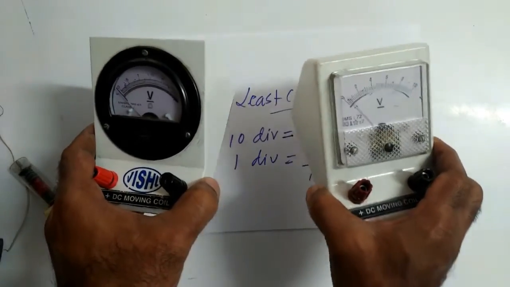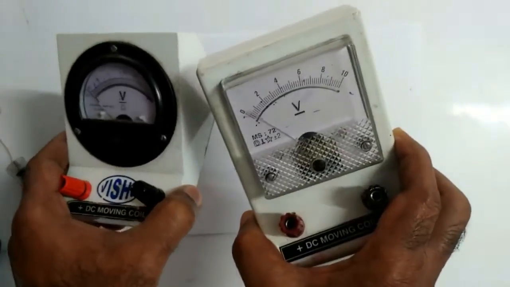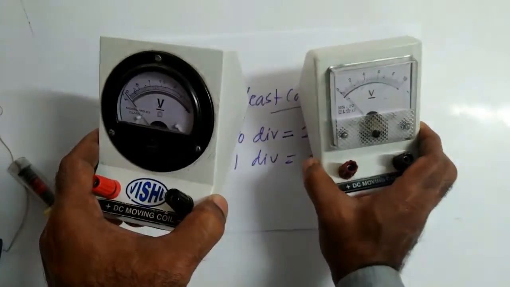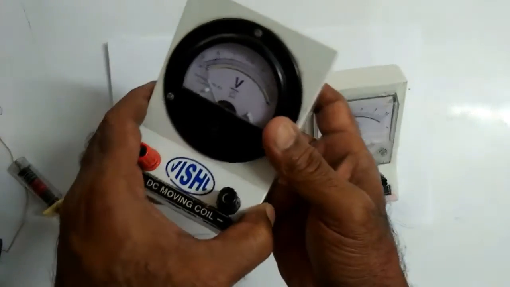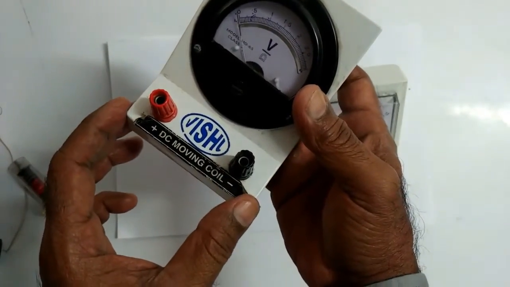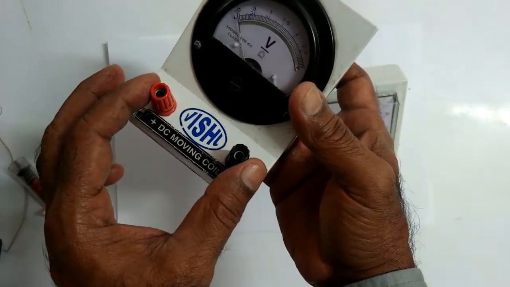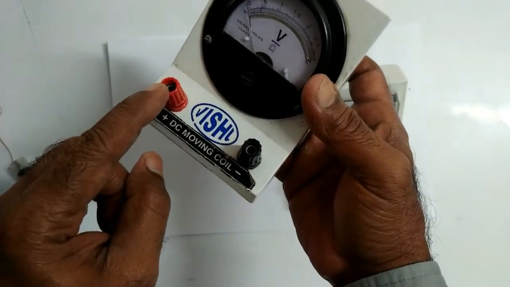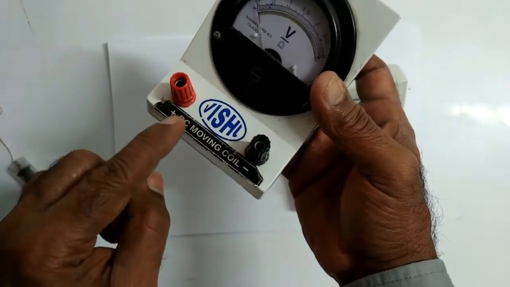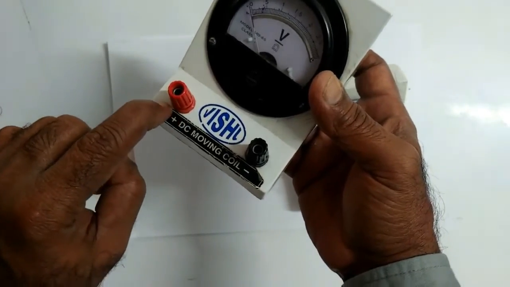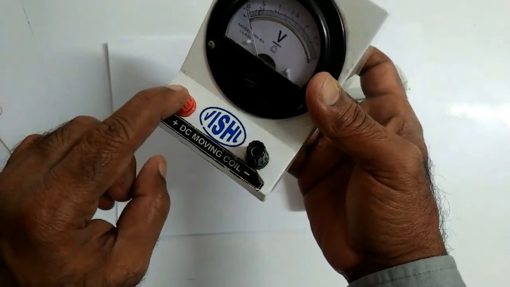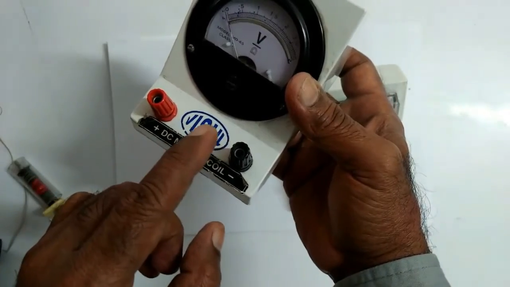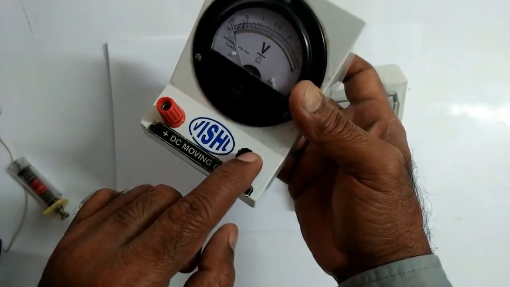Now let us find out how we can connect these two. Right? But before that, see here, every voltmeter has got 2 terminals. So red always is positive. Even if this positive is not written here, remember red is positive and black is always negative.